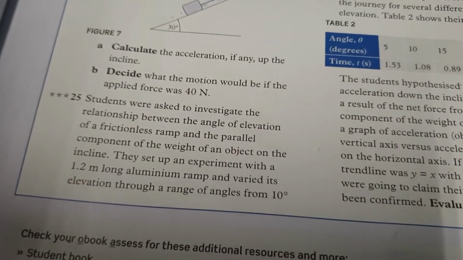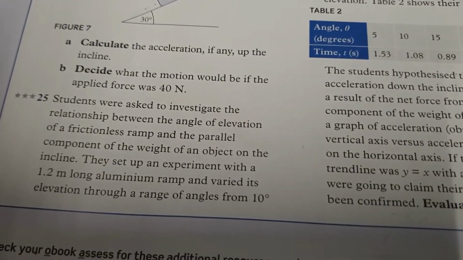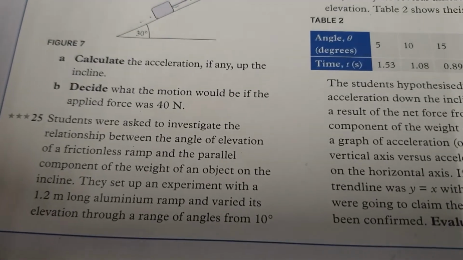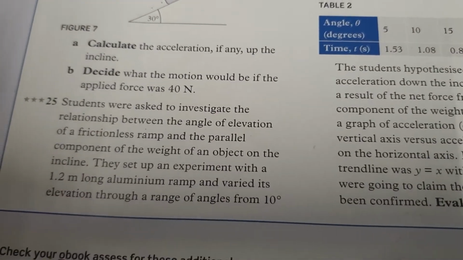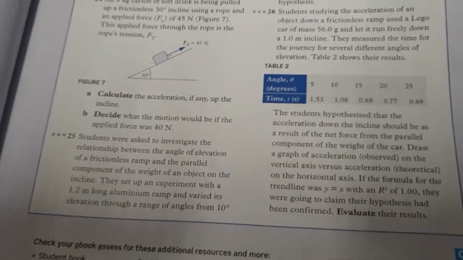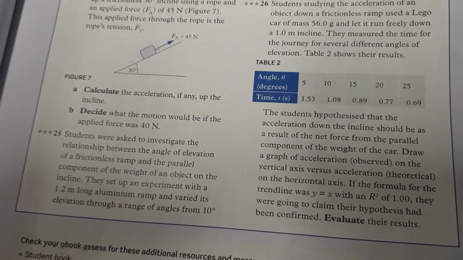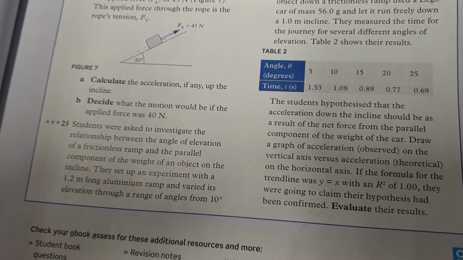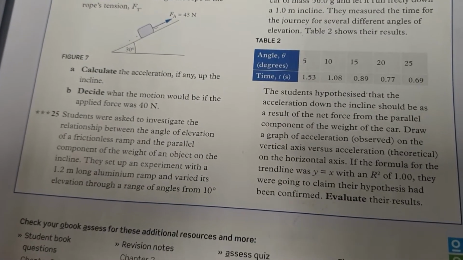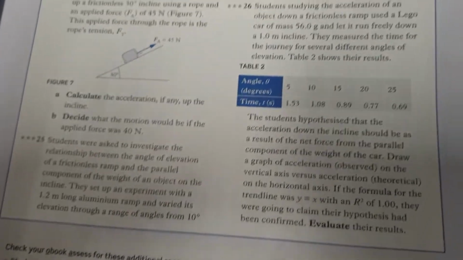So why that has 3 stars, I do not know. This next question is the interesting one. So 25. Students were asked to investigate the relationship between the angle of elevation and the parallel component of the weight of an object on an incline. So some sort of set up a bit like that one there.